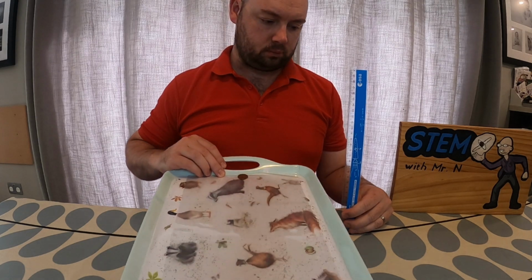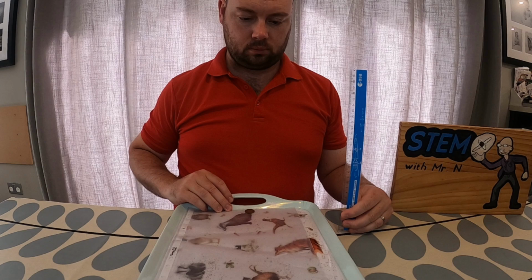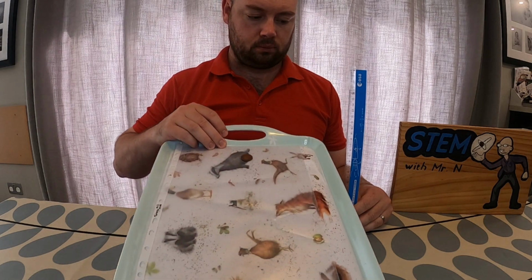Now I'm going to test with a laminator sheet. That time the coin started to slide around 16 centimetres, so the laminator sheet has about the same amount of friction as the tray against the coin, and so far the tray and the laminator sheet are allowing the coin to slide earliest, which means they have the least amount of friction, but there's still two more things I'm going to test. Now I'm going to test the poly pocket.